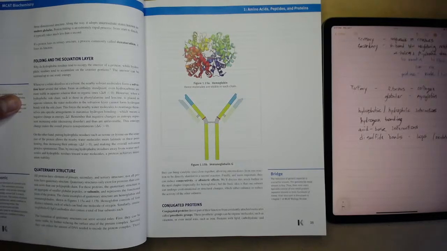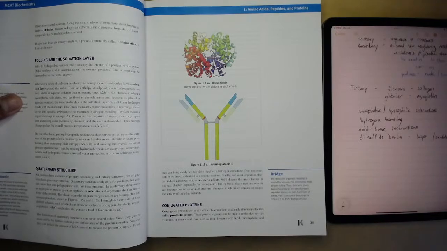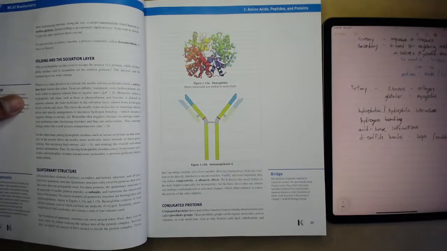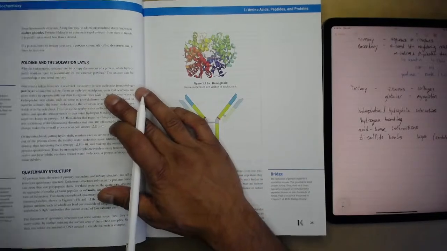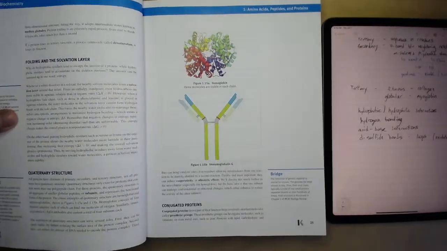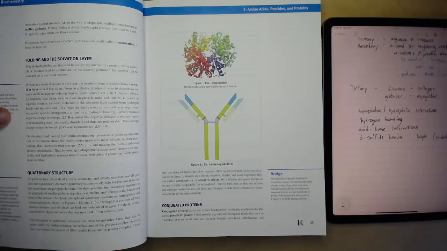It typically takes much less than a second. If a protein loses its tertiary structure, a process commonly called denaturation, it loses its function. So misfolded proteins are problems. Misfolded proteins do not work correctly. A lot of diseases are due to misfolded proteins, aren't they?